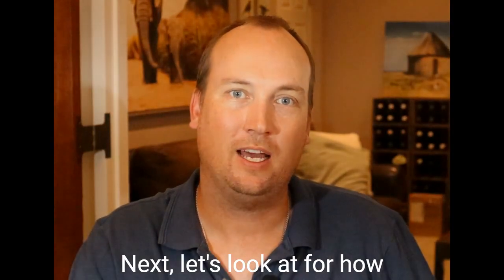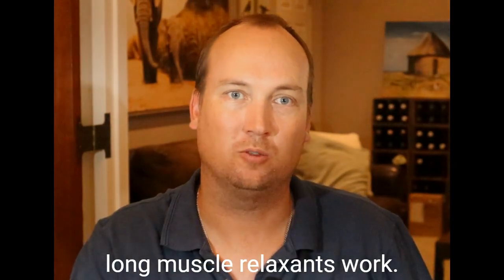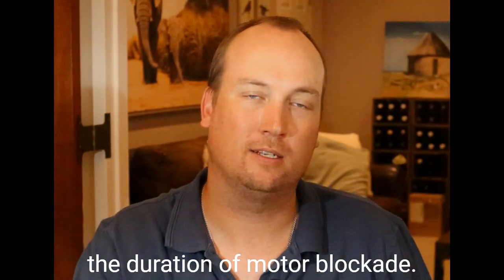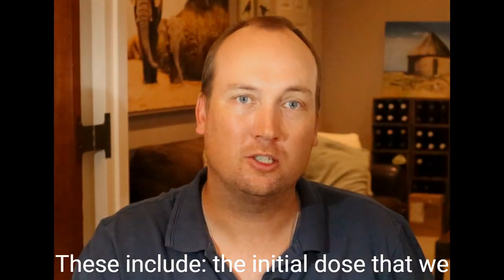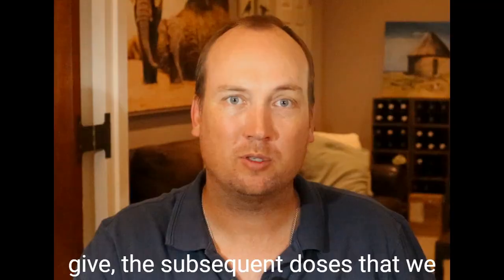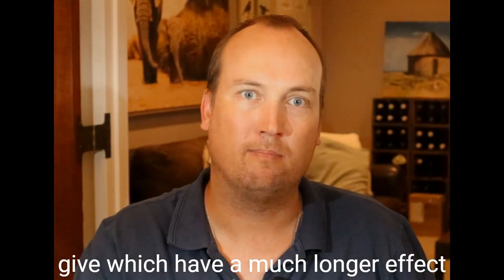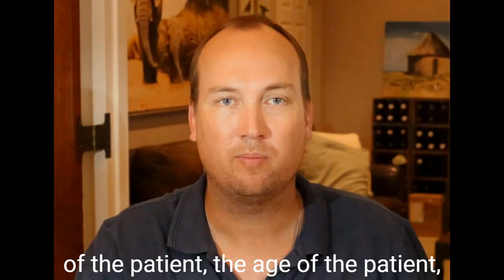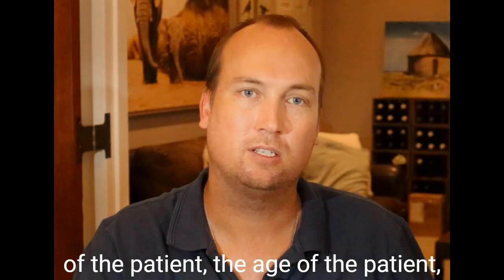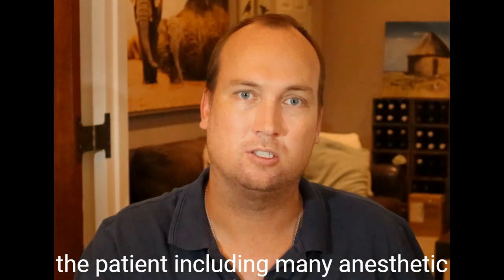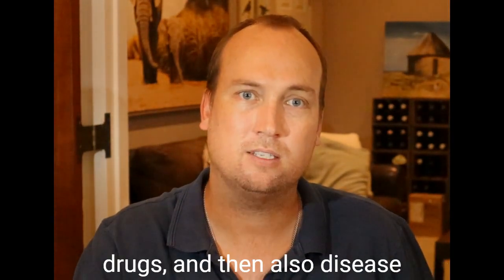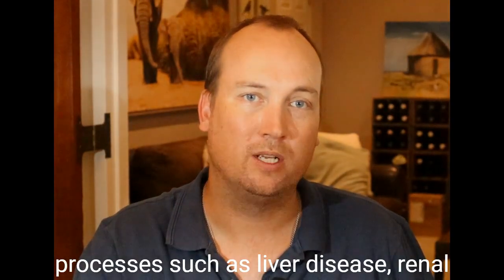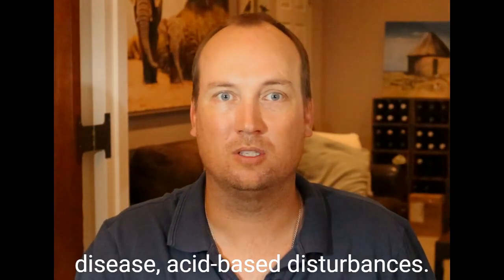Next, let's look at for how long muscle relaxants work. There are multiple factors that affect the duration of motor blockade. These include the initial dose that we give, the subsequent doses that we give, which have a much longer effect than we often expect, the temperature of the patient, the age of the patient, and other drugs that we've given to the patient, including many anesthetic drugs, and then also disease processes such as liver disease, renal disease, acid-base disturbances.